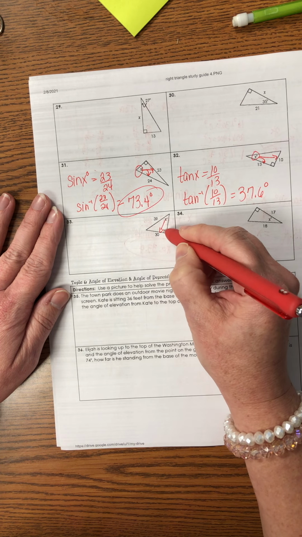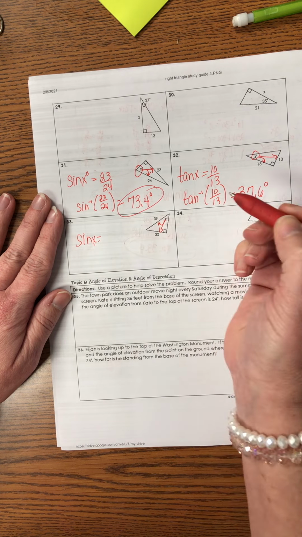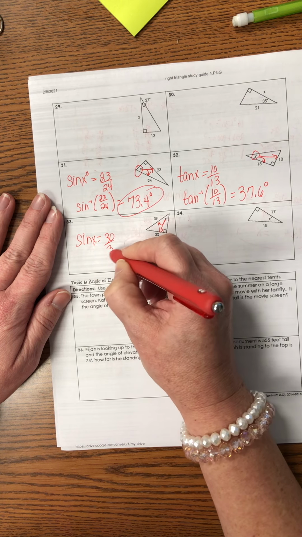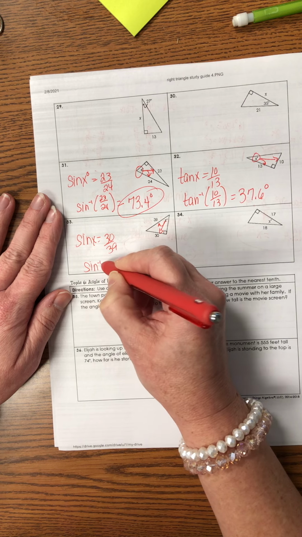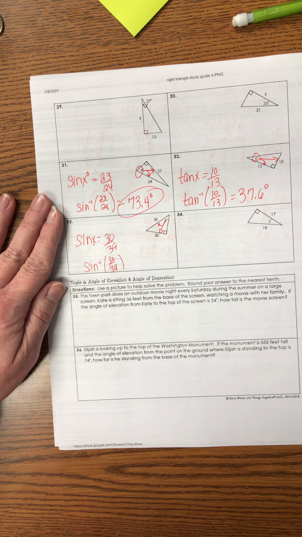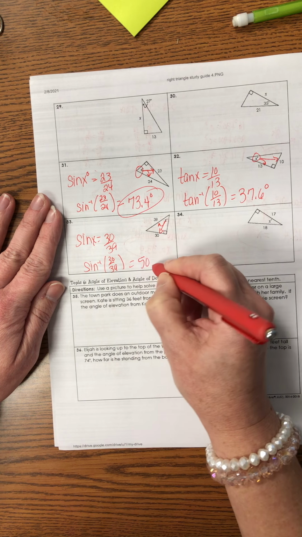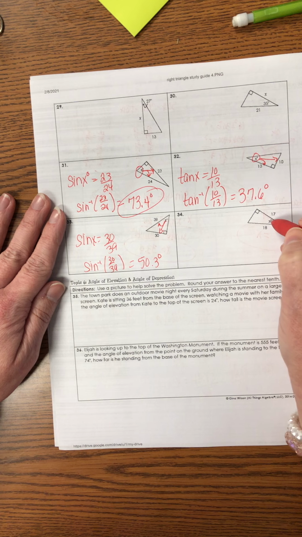Here we have opposite and hypotenuse. That's going to be the sine of x is equal to 30 over 39. So let's find our inverse function. Okay, the inverse sine of 30 over 39 gives us 50.3 degrees.